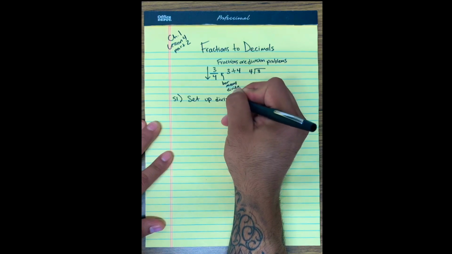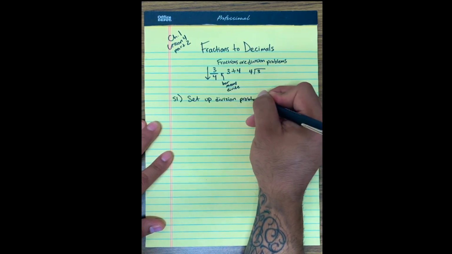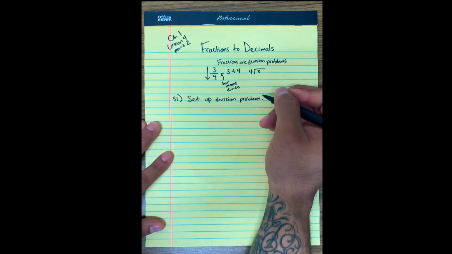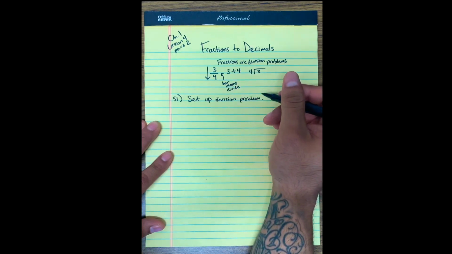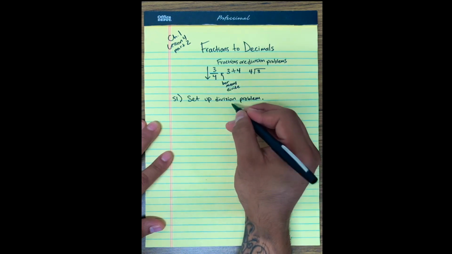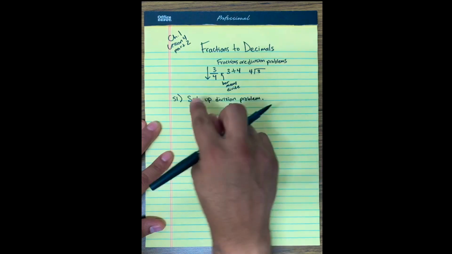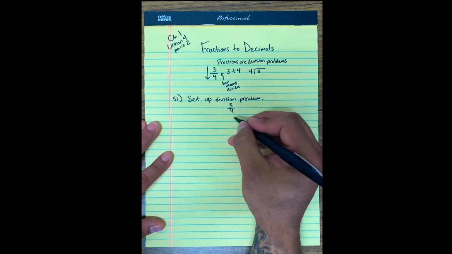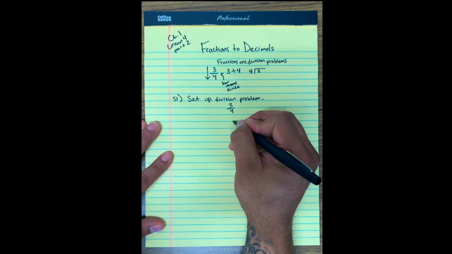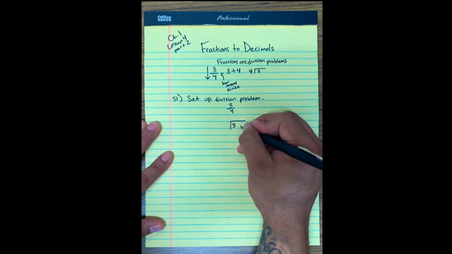So the first step to making a fraction into a decimal is you got to set it up as a division problem. So first you got to read it, right? Know how to read 3/4 as a division problem. 3 divided by 4. And then we're going to write it as a division problem. 3 goes in the house.